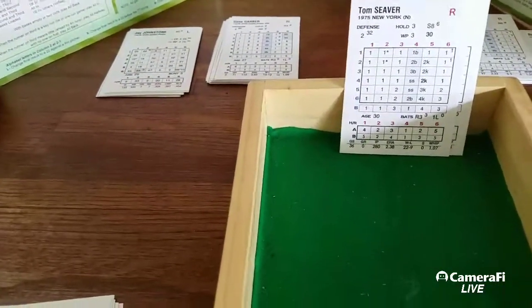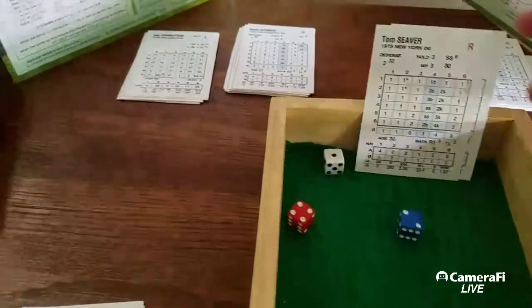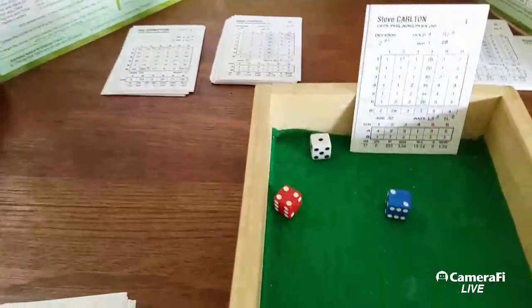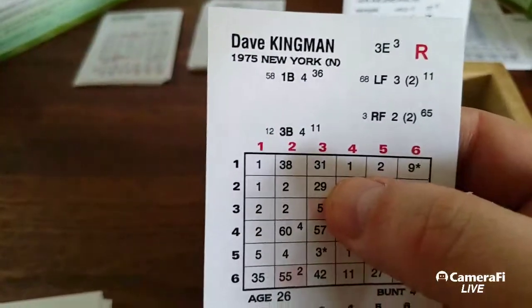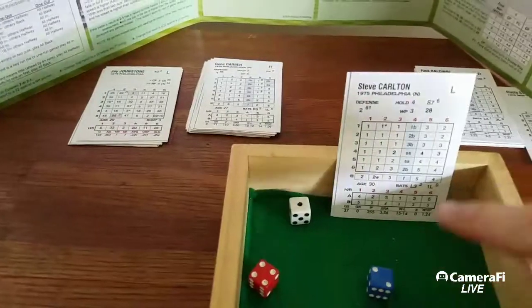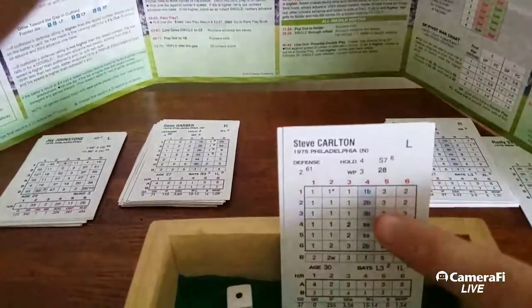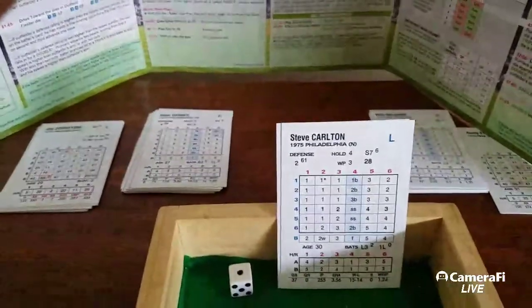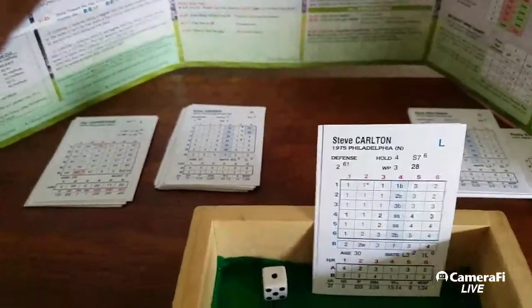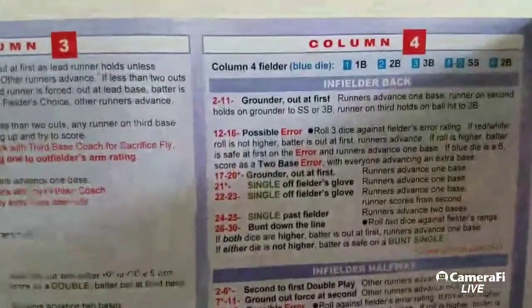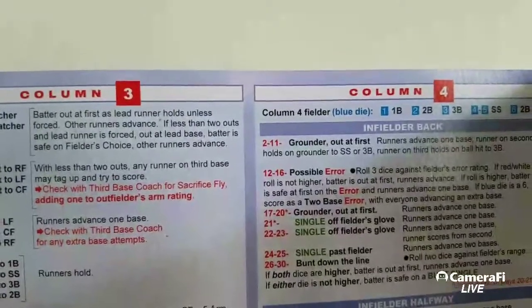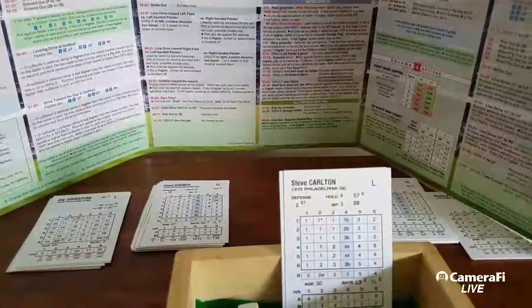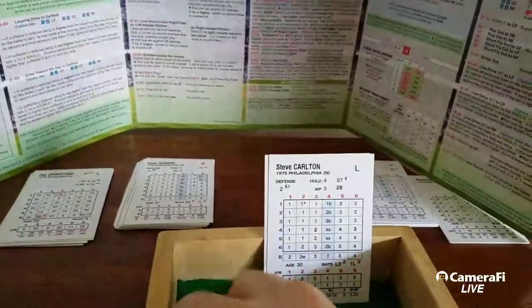And leading off will be Dave Kingman. And he's facing Carlton. So it's a 4-1-2 for Kingman. 4-1, another fielding check. 4-1 is a 1, and a 4-2 is the second baseman, in this case Dave Cash, and Cash is a 2. It's a total of 3 in column 4. And this time we're in the infield back category. And you can see 2 through 11 is simply a ground out to first. So that's 1 away as Kingman grounds to Cash. 1 down for Jerry Grote.